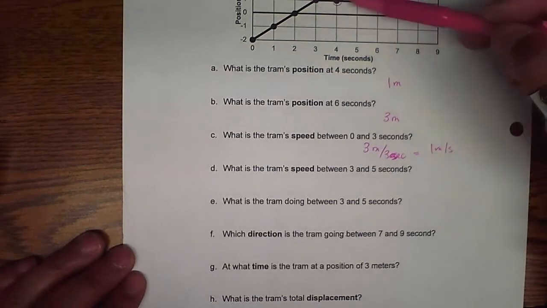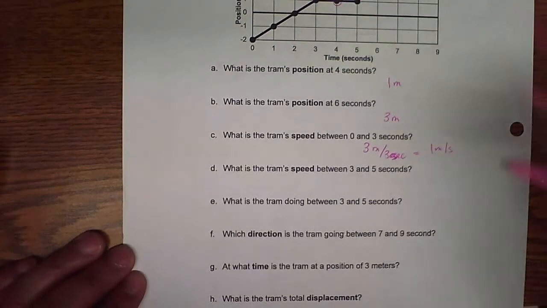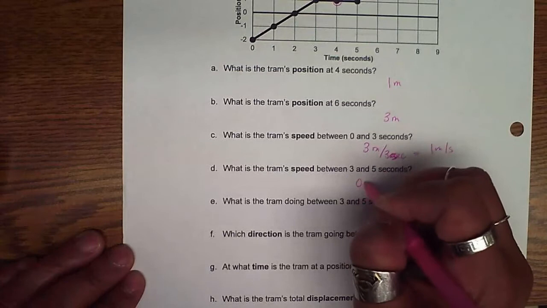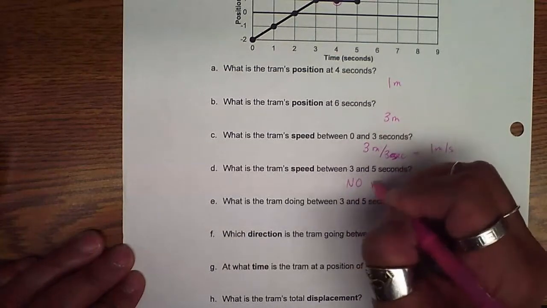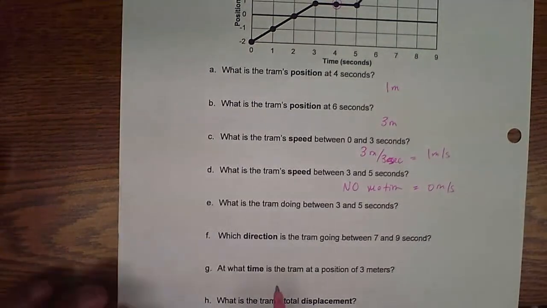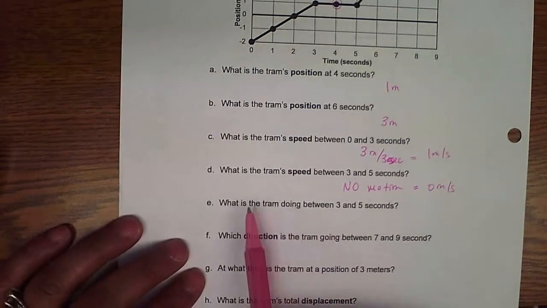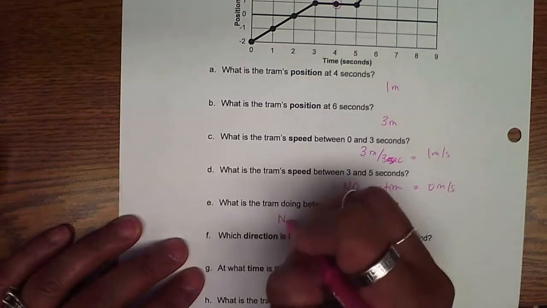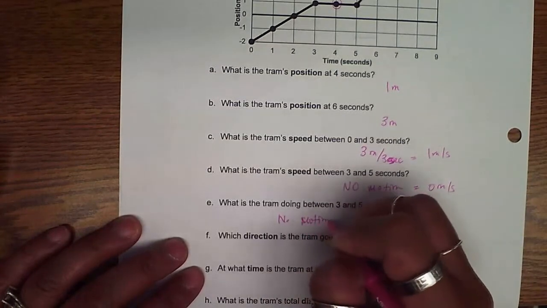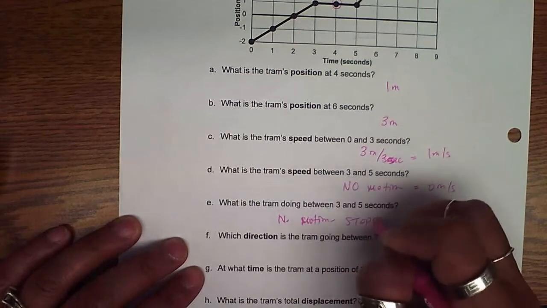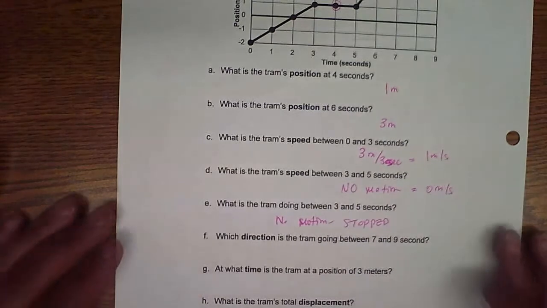From 3 to 5 seconds, again, flat line, so therefore 0, so there's actually no motion. The speed is at rest, so it's 0. It's really no motion, which is 0 meters per second. So then what is the tram doing? Again, no motion, stop.